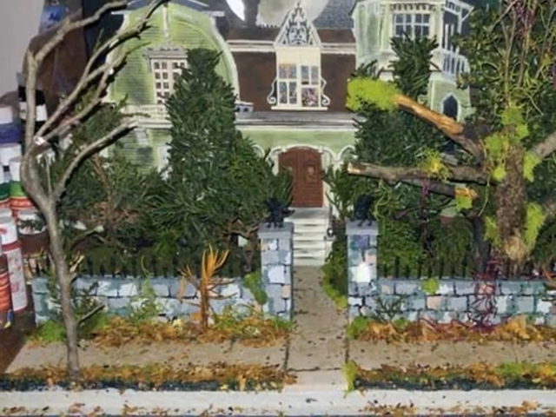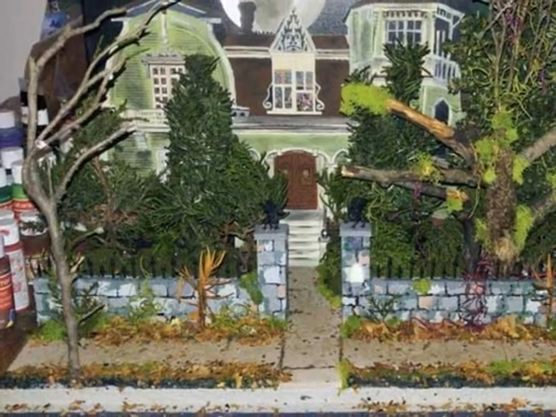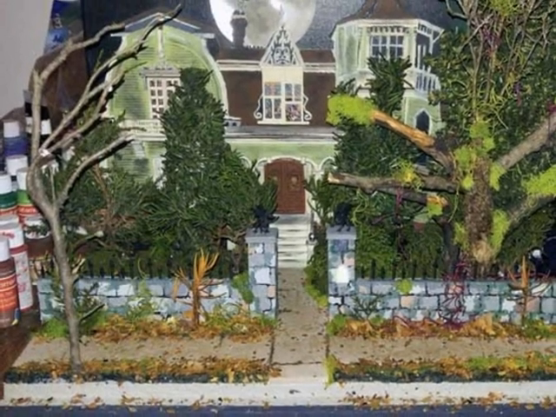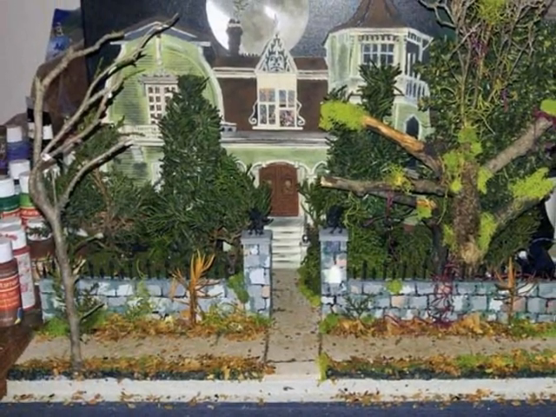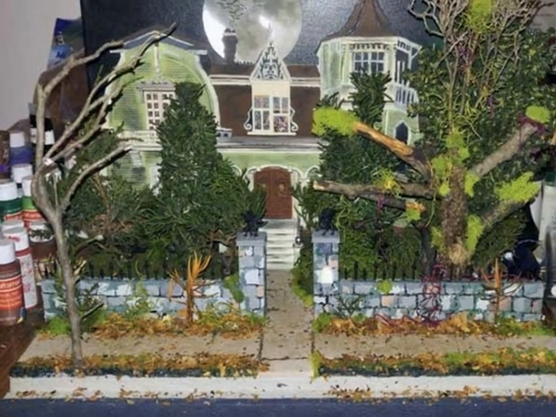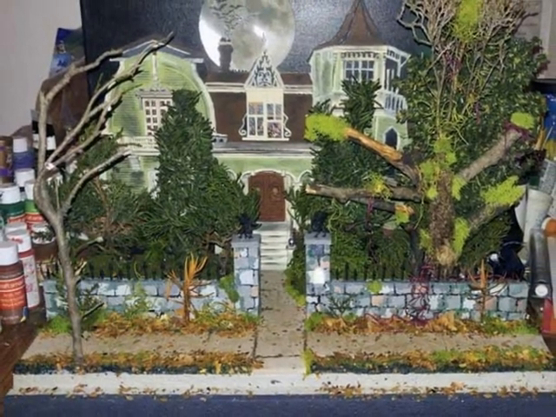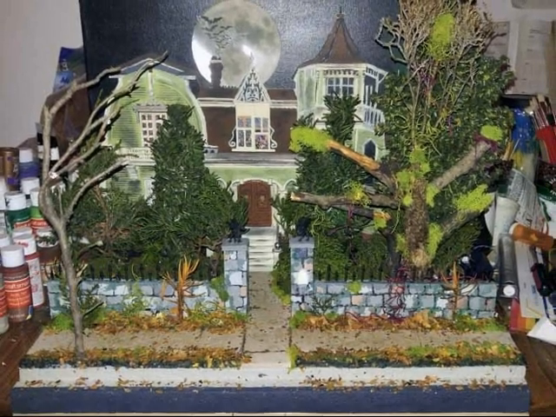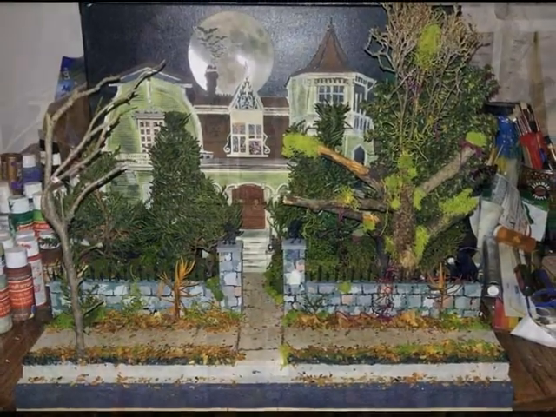Here's another view of the Munster Mansion from left to right. This I used a flash photo, and there's some glare from the flash, but it picks up some details in some of the other areas that you would not see without the flash. And the next slide I will show you without the flash, so you can see more of some of the other details as it would look in more of a darker setting.